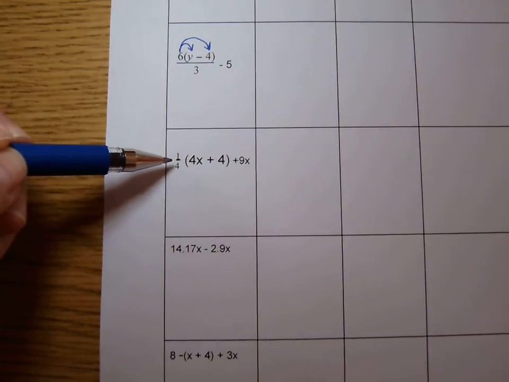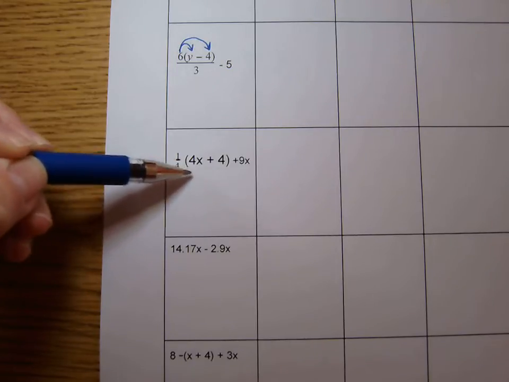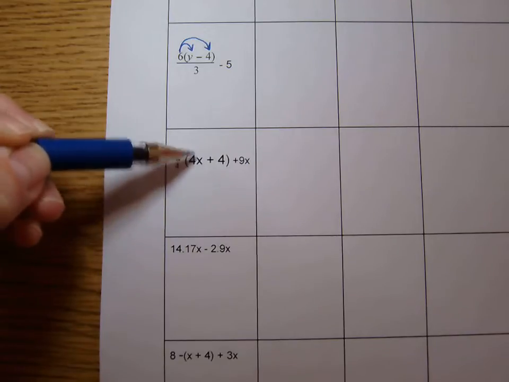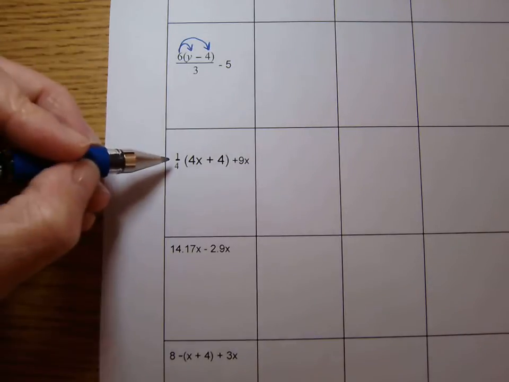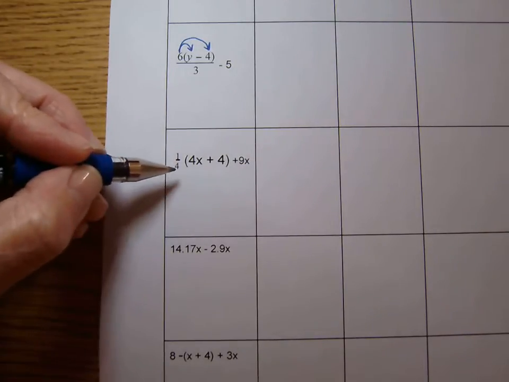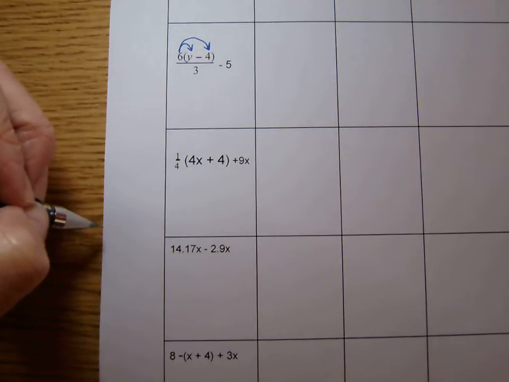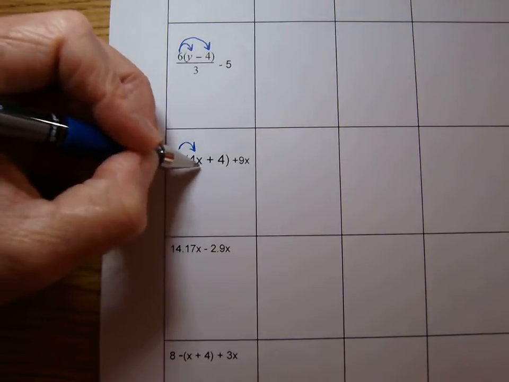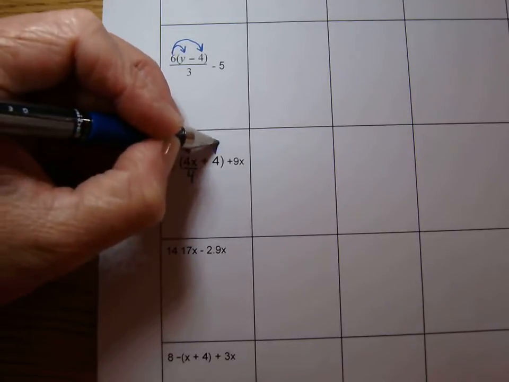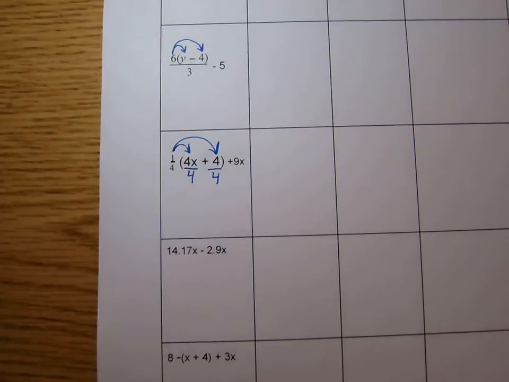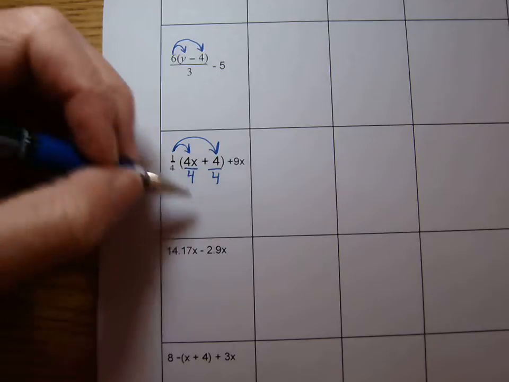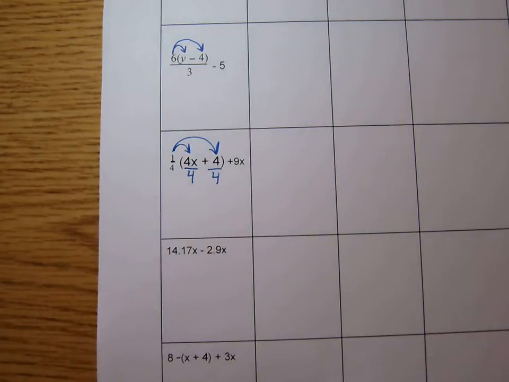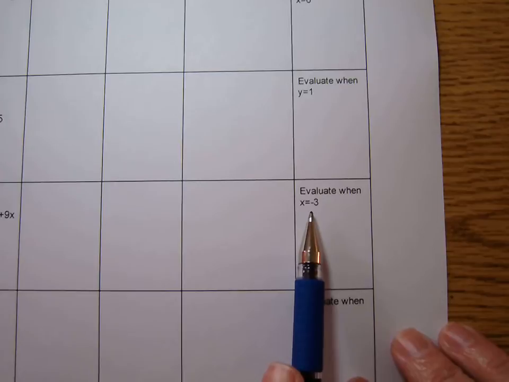Okay, remember when we talked about multiplying by a fraction? Really, we're trying to see how many fourths. We need 1/4. If I cut this into 4 pieces, what would 1/4 be? So technically, when I'm multiplying by a fraction, I'm dividing by its denominator. So really, when you distribute this out, you're dividing by 4. Work that out first. Okay? Remember, cross simplify, reduce it down, simplify it. Then you're evaluating when x is equal to negative 3.